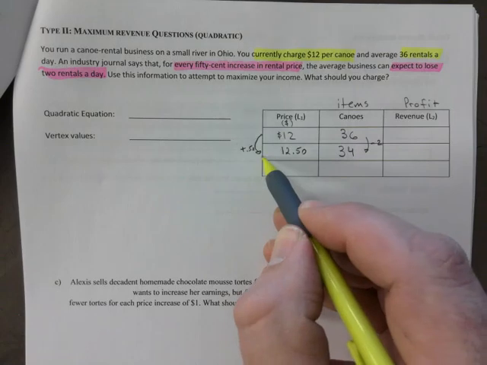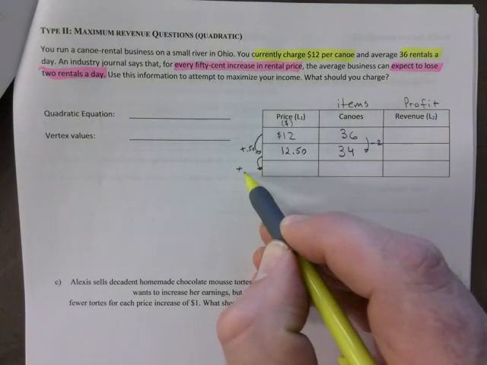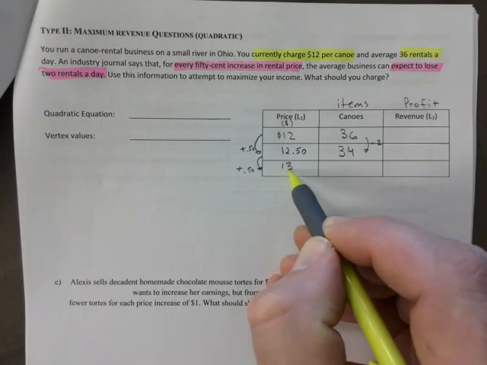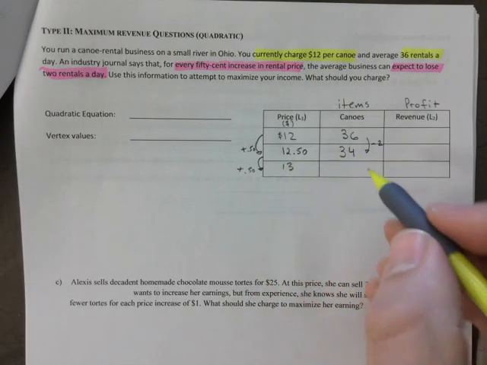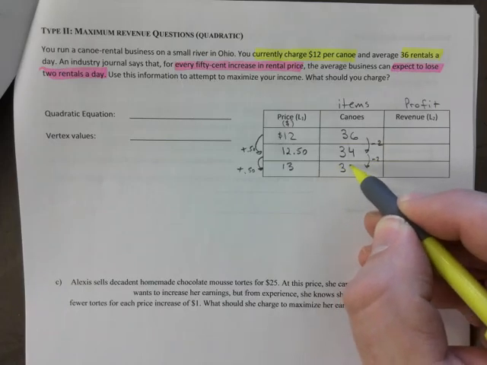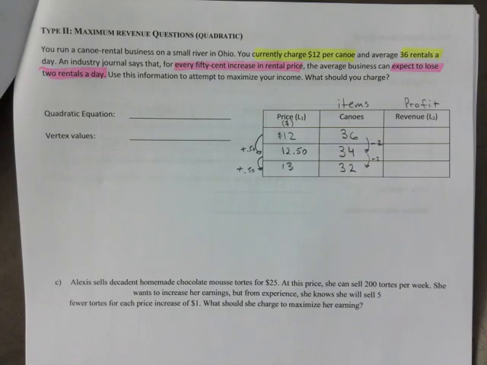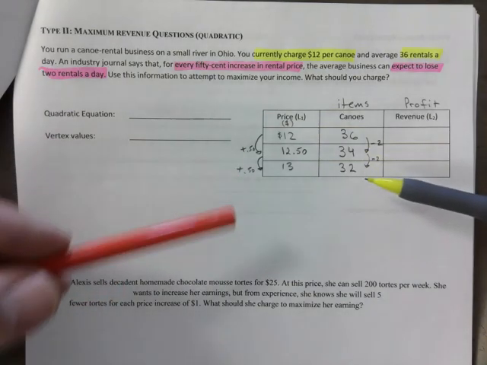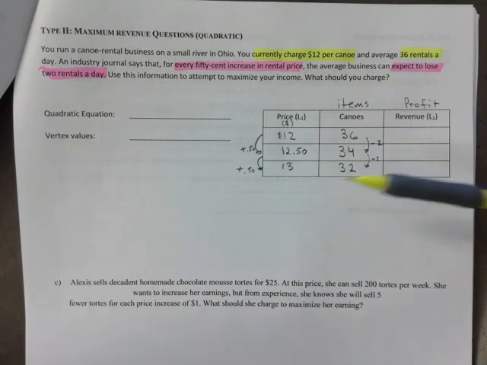If you do that one more time, you now would be charging 13. Guess what? Your rentals would drop by 2 one more time. So this happens every time. Guess why we do it 3 times? How many points do you need for a quadratic? 3. So profit questions are quadratic as well.